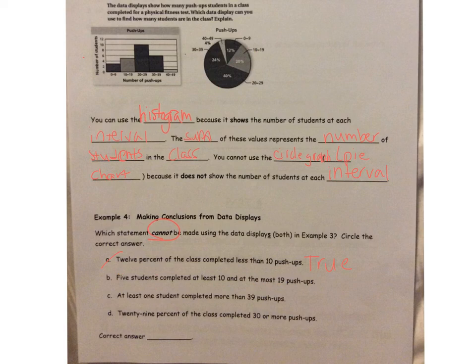Let's look at our histogram because it says we can use either of the data displays. 5 students completed at least 10, at the most 19. Well, if I look at that interval there and go up, yep, that sounds like it's true. So let's write true next to part B and eliminate.